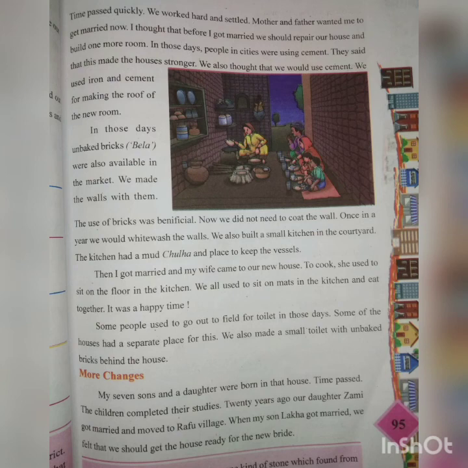When my son Laksha got married, we felt that we should get the house ready for the new bride. Now time has passed. Neela Bhai's children have become big. Now it's time for the children to get married. So he thought that if my son is going to get married, I want extra space for the new bride to come.